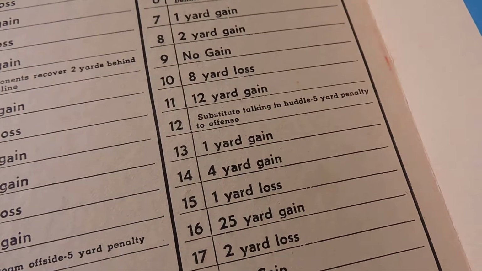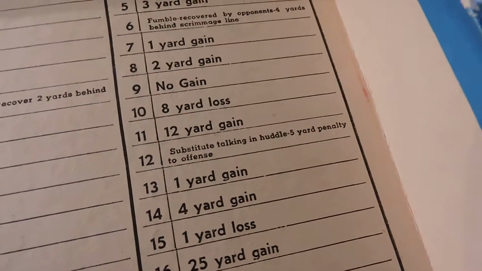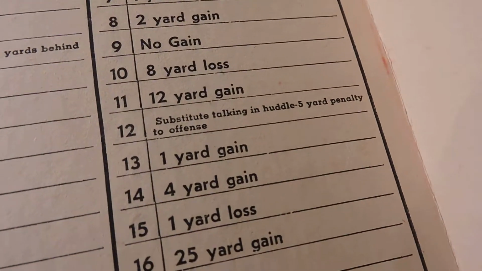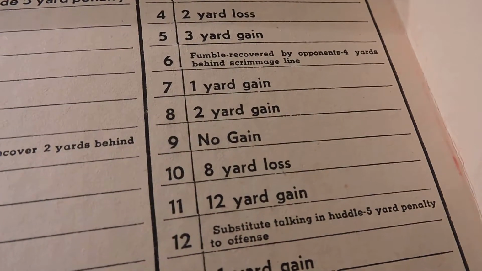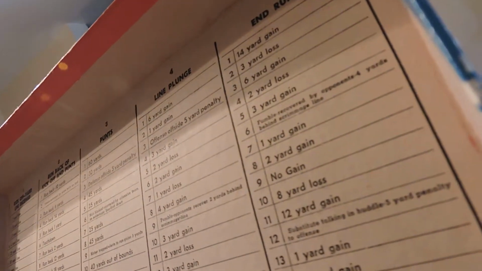Substitute talking in huddle, 5-yard penalty. That was the one I really wanted. I found that amazing. A substitute can't talk in the huddle. Give away trade secrets. Fumble recovered by opponent 4 yards behind something. Oh, come on, focus. I'll read it. Substitute talking in. Wow. And they only talk in the huddle and end runs.